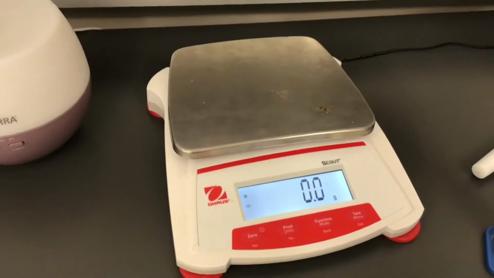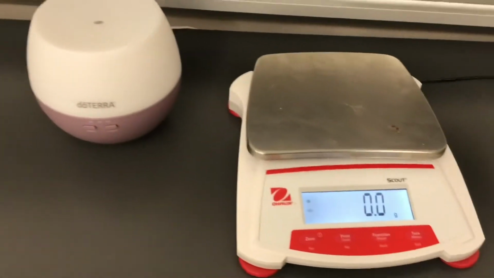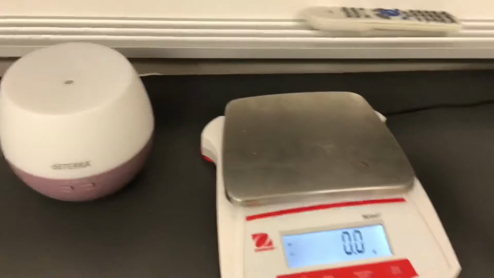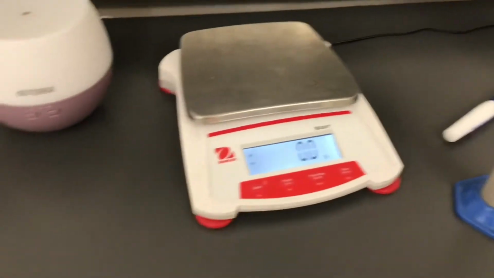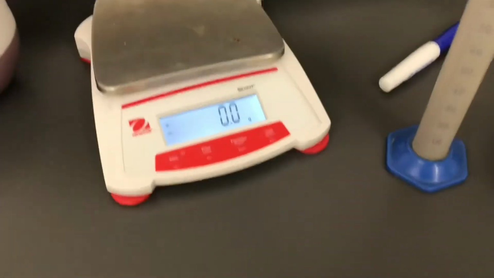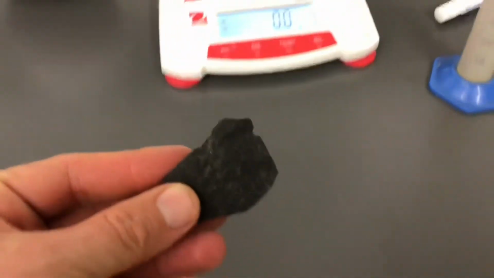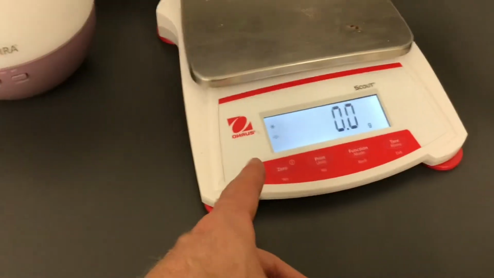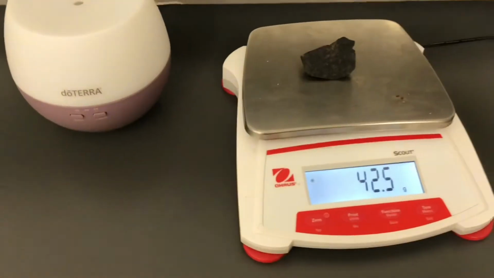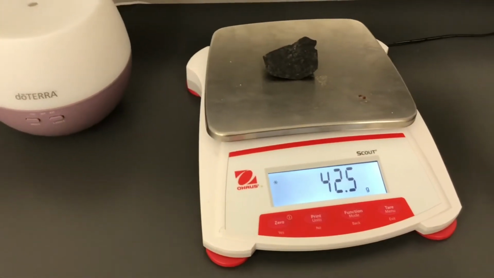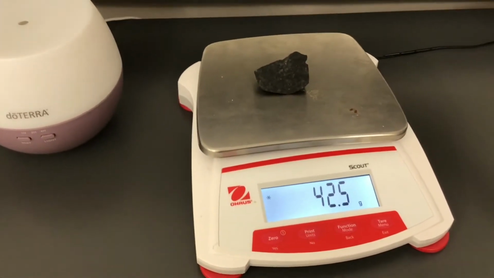The first thing we need to do is find the mass of the sample. I'm going to start by finding the mass of my basalt sample. The basalt is this darker black looking rock here. There it is. I'm going to place this on the scale. Just make sure you turn the on button, which is right here. Place it right on the scale. It's going to give me a measurement in grams. So 42.5, that's what my rock is going to measure.